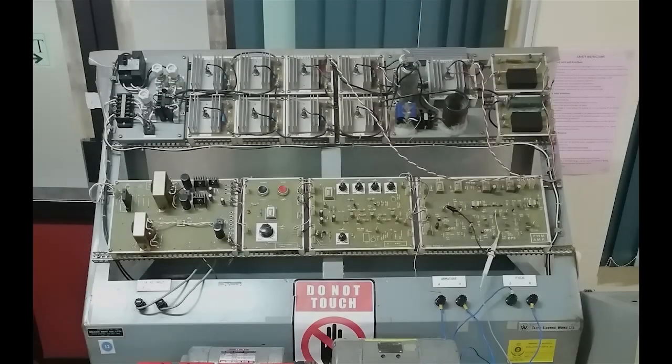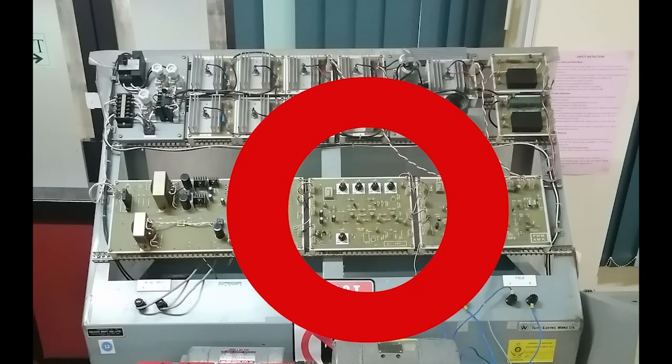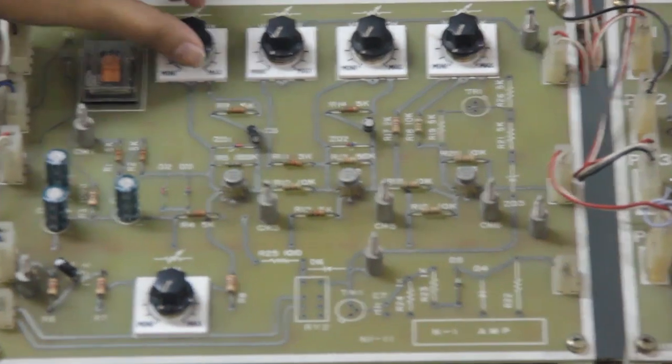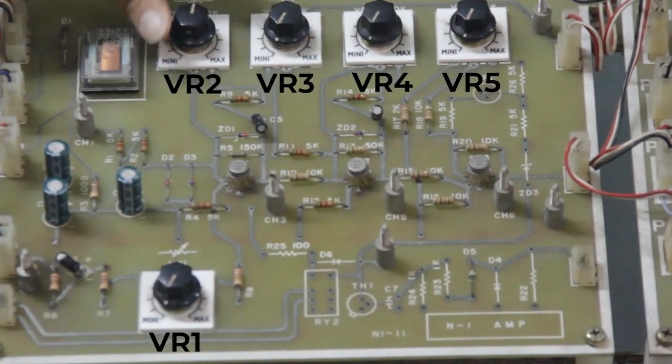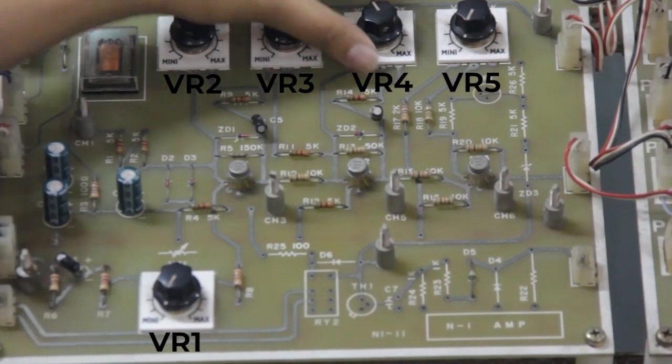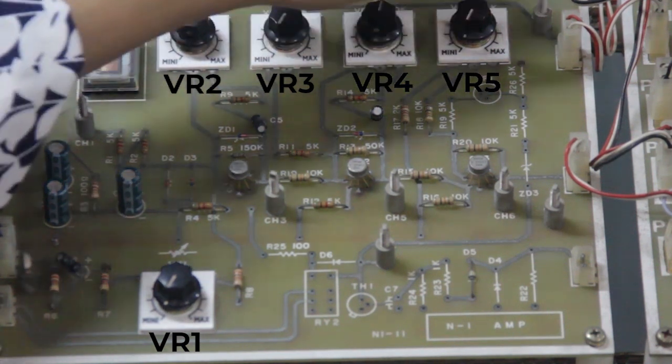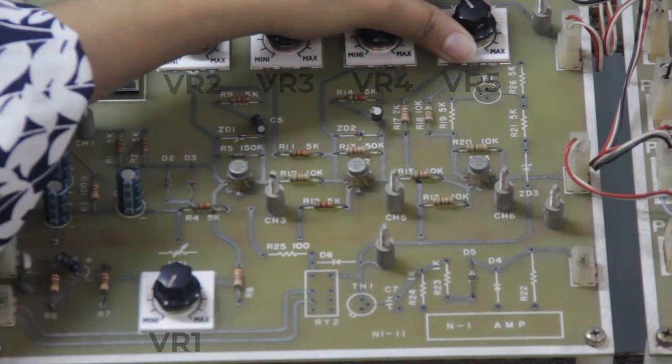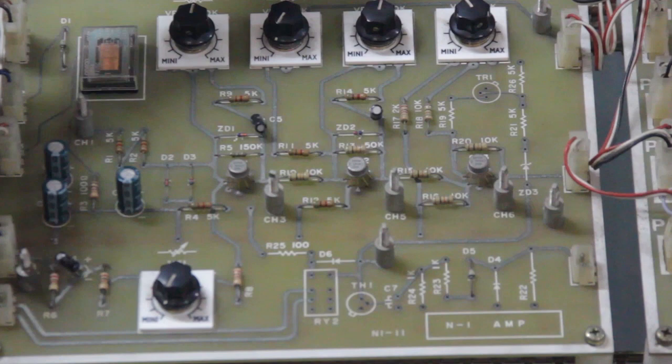Part A of the practical. On the unit you see in this photo, there are 5 knobs and each knob is for a potentiometer. We will set them as mentioned in the lab sheet. 2 and 4 in the middle, first and third at minimum, and finally the fifth one a little bit lower than the middle. Moving on to part B.